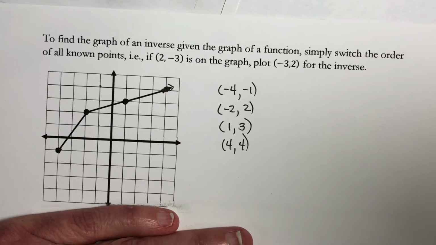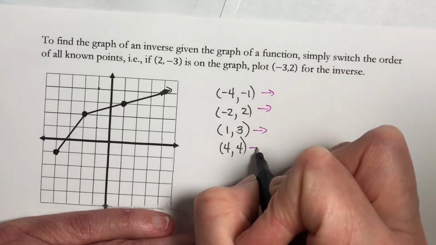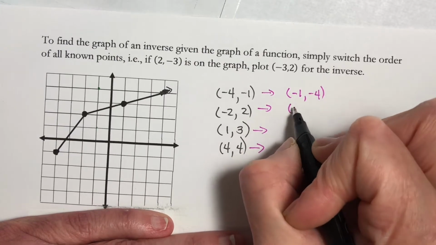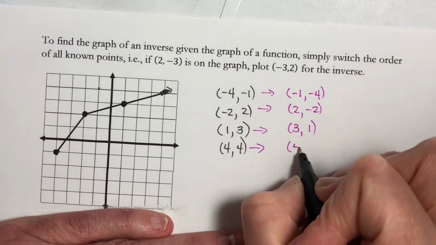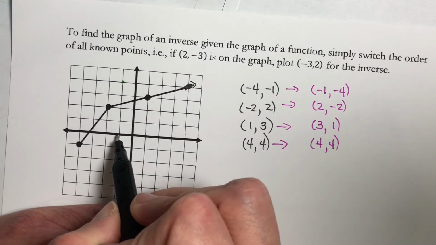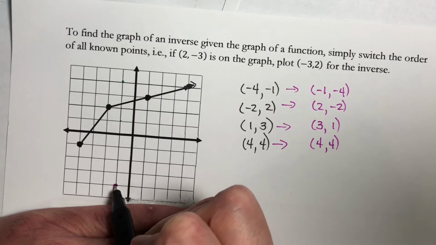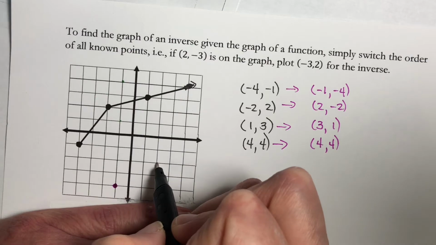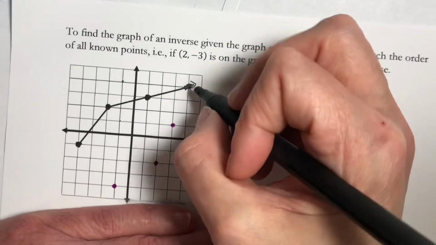Okay, now to find the inverse, what I'm going to do on each of these is simply switch my x's and my y's. So I have -1, -4, 2, -2, 3, 1, and then 4, 4. So if I plot -1, -4, which will be right here, and then what do I have? 2, -2, 3, 1, and then 4, 4.